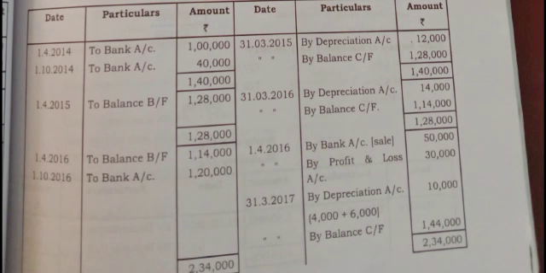Here one more purchase happens on 1/10/2016. What is the journal entry for that? Plant and machinery account debit to bank account. On the left hand side 1,20,000. This machinery was purchased on 1 October, so October, November, December, January, February, March. For only 6 months this machinery was in the company. So the depreciation will be taken for only 6 months. The calculation for this is 1,20,000 into 10 by 100 into 6 by 12. That much depreciation will be taken.